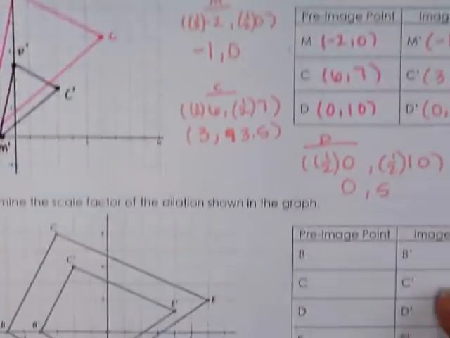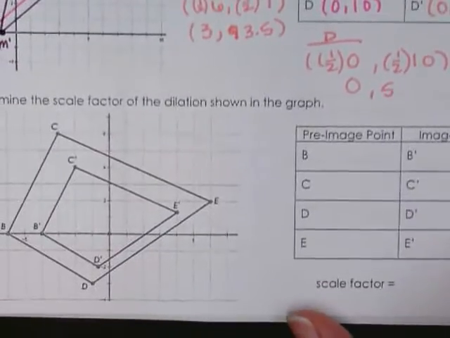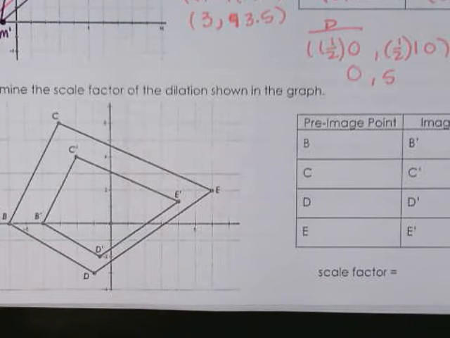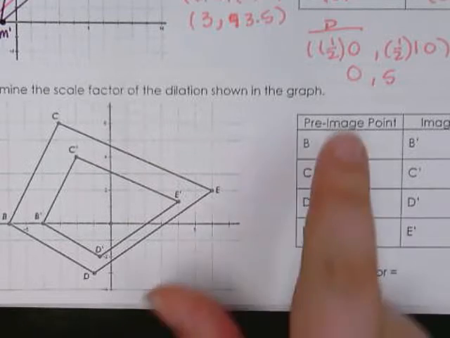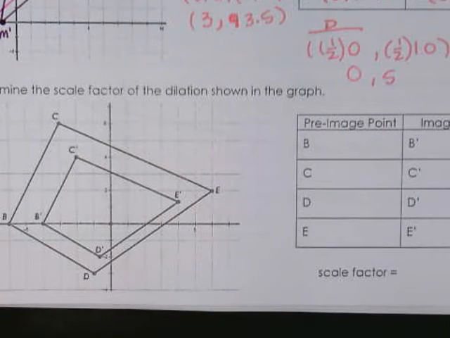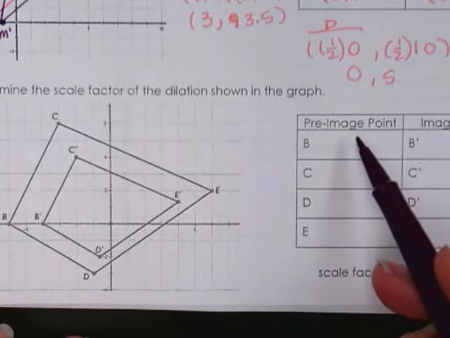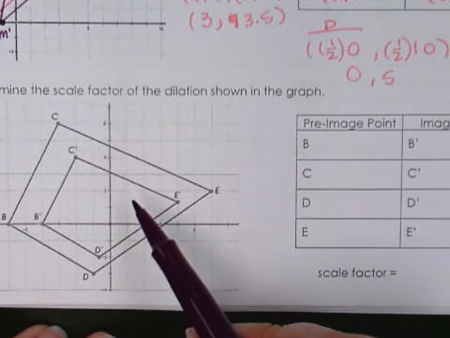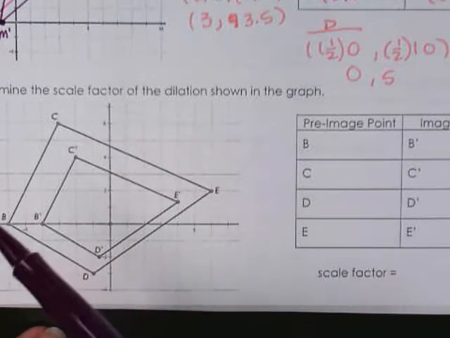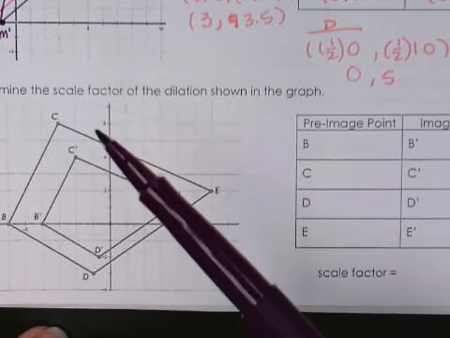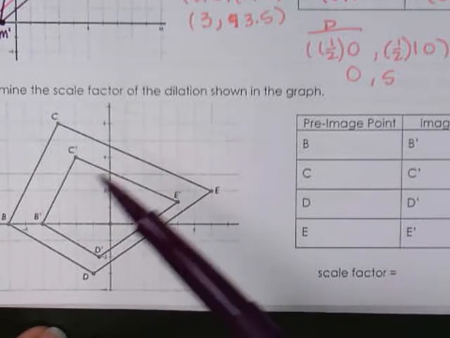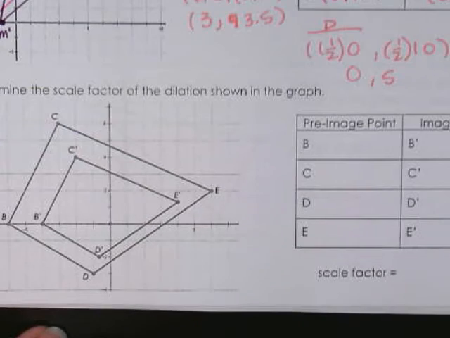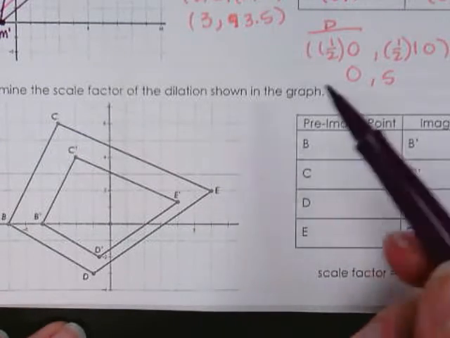Let's check out the last one, number 3. In number 3, it says determine the scale factor of the dilation shown in the graph. So to determine the scale factor, we're going to use the ordered pairs of the pre-image and the image. So here we go. Let's start with the pre-image. For this example, which one's the pre-image, the larger or the smaller? It's the larger because notice C, B, D, E, no primes. C prime, B prime, D prime, E prime is the smaller one inside. That is our image. So we're going to start here on the outside.